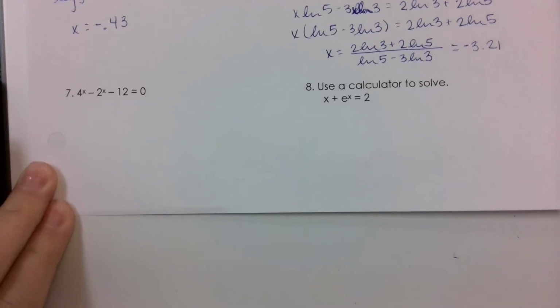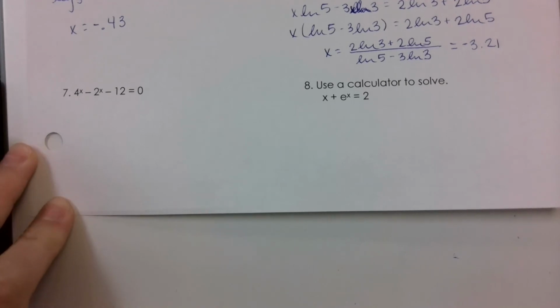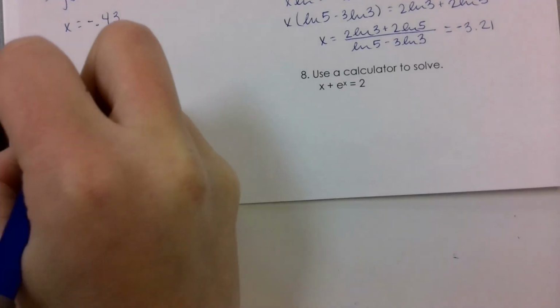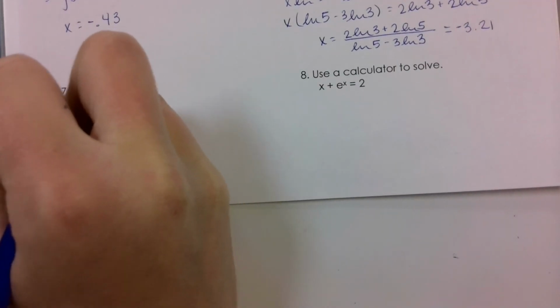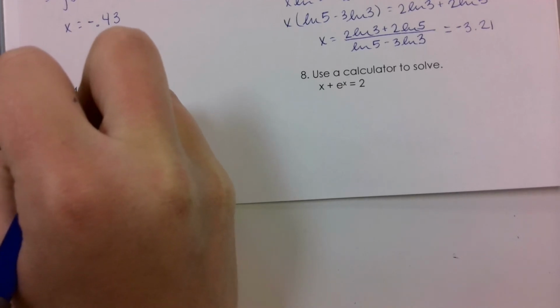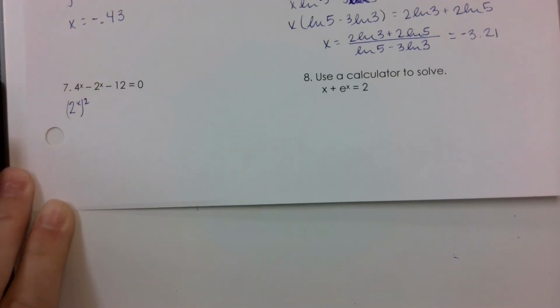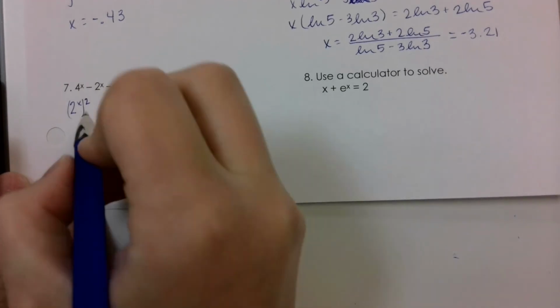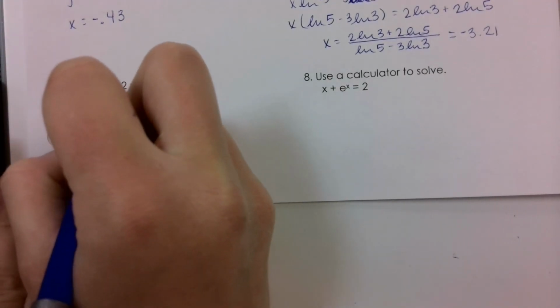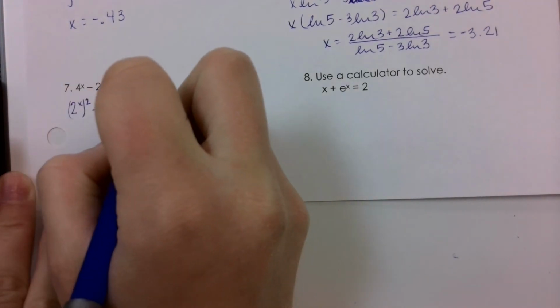So it's going to be 2 to the 2x, right? So I'm going to write it like this. I'm going to do 2 to the x squared. Is that okay? So then we've got minus 2 to the x minus 12.